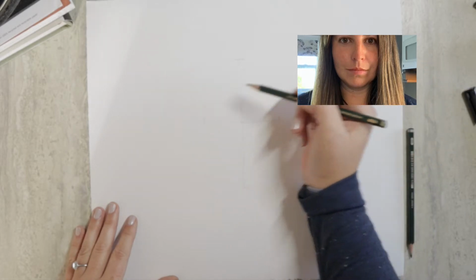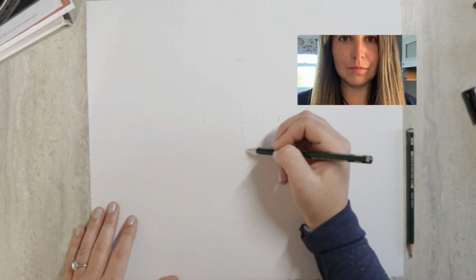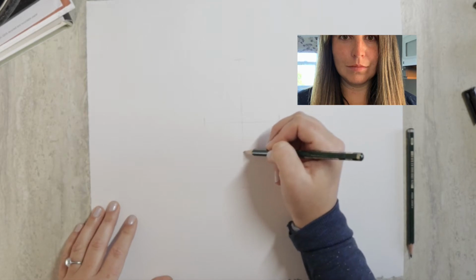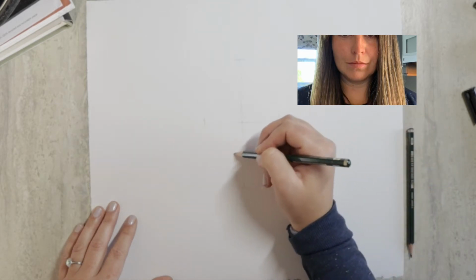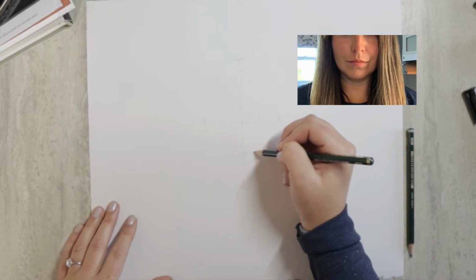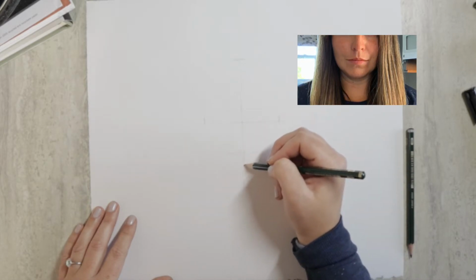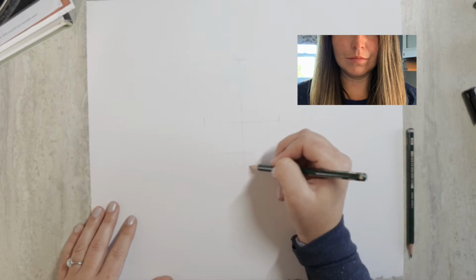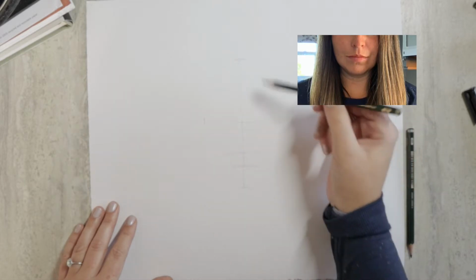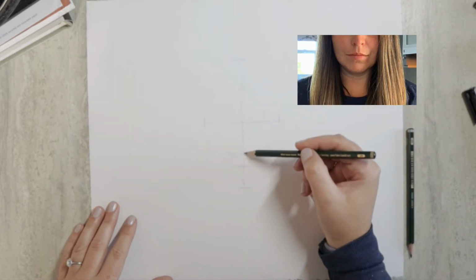Number 4, between either 1/3 of the way to half of the way down between your eye line and your chin line, and make sure that you measure, you will place the line for the nose. Number 5, between the nose line and the chin line, about 1/3 of the way down to about halfway down, you're going to put the line for the mouth.